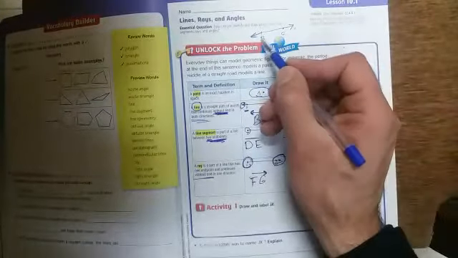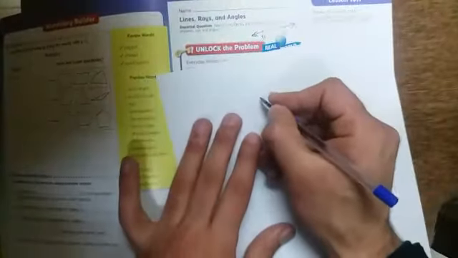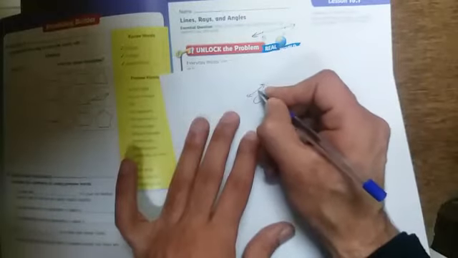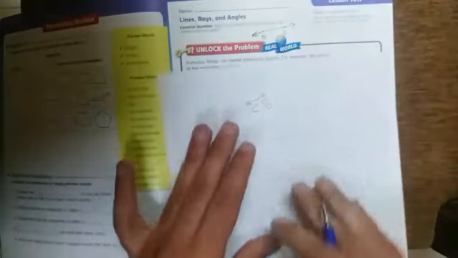I'm going to read it in two ways. The first way, BC or CB. I'm going to write it, teacher. Look here. I'm going to write it CB like this. Small line ending with two small arrows.